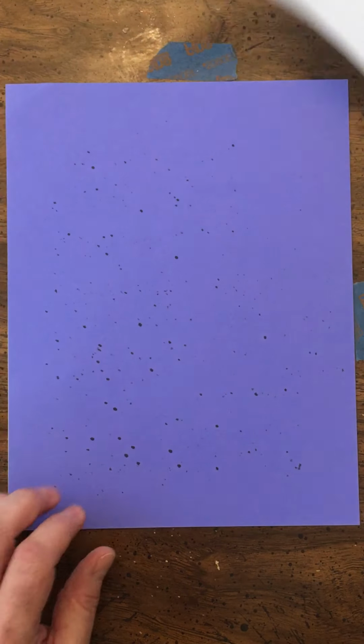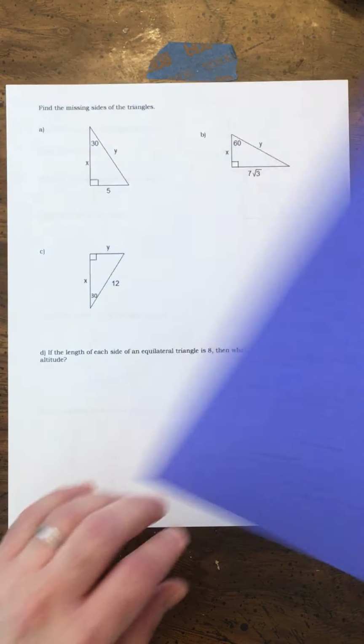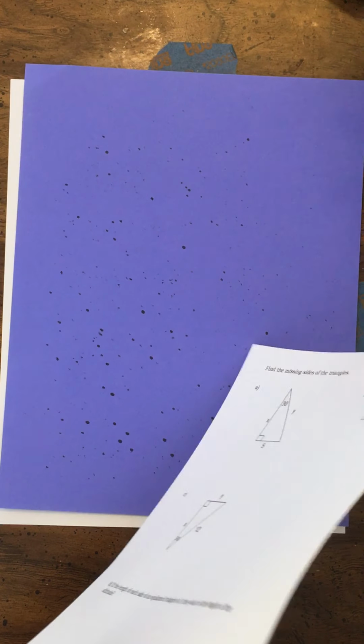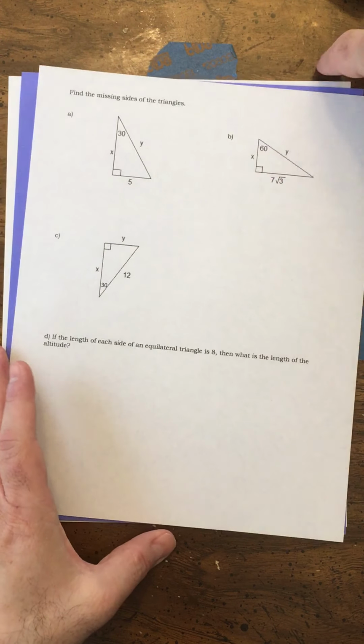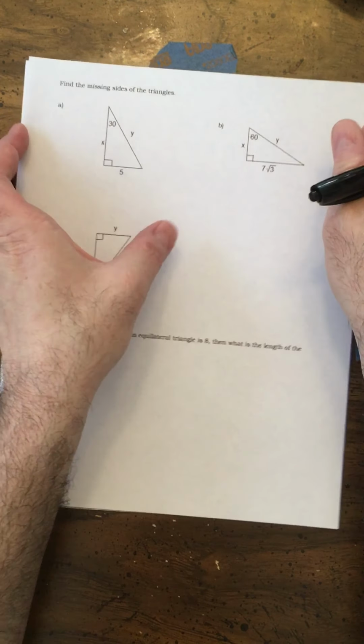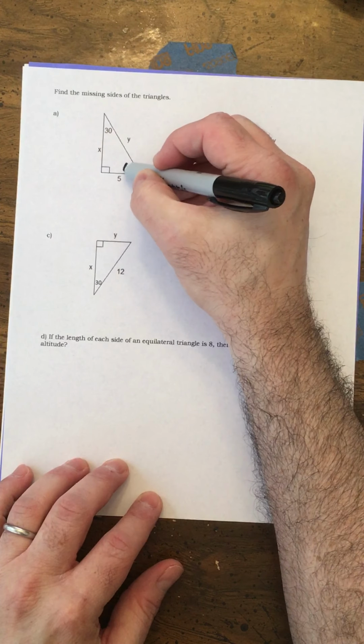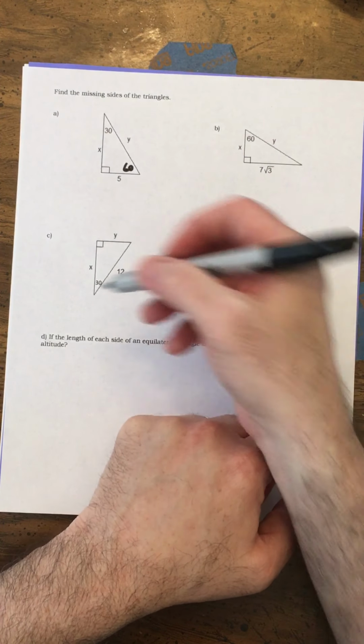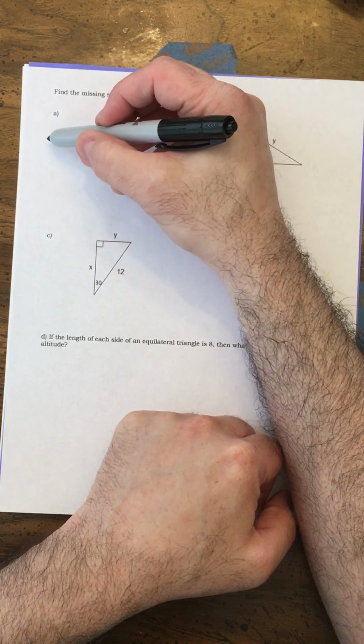All right, let's try some more practice. Okay, so let's take a look at what we have here. You could try the next problem on your own. You could pause the video and you could check to see if you got the right answer, okay? So here we see that we have a 30 here, the 90 is here, the 60 is going to be over here, right? I'm going to draw a little model for myself right here.